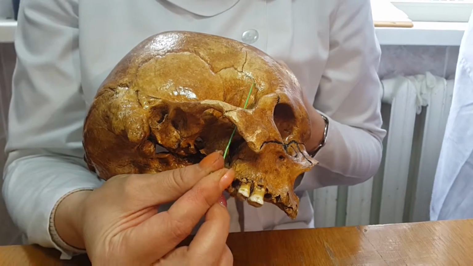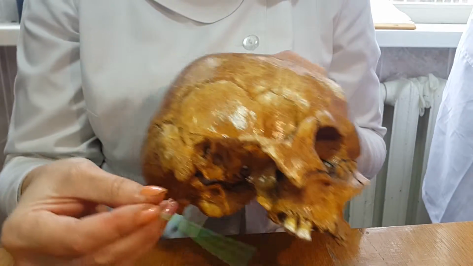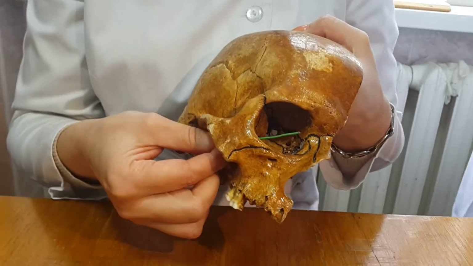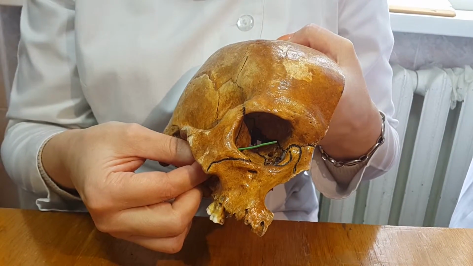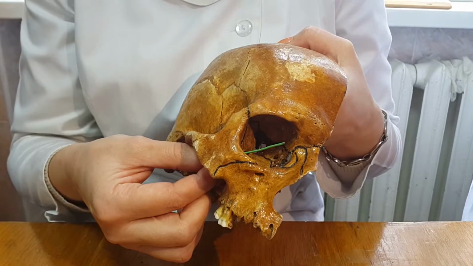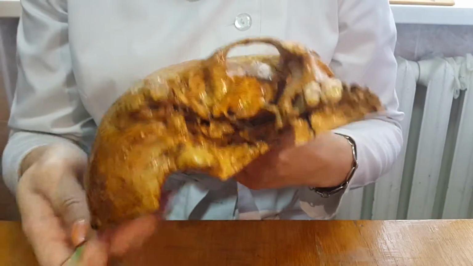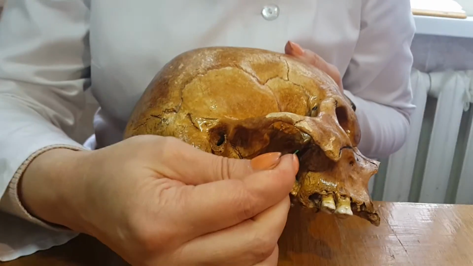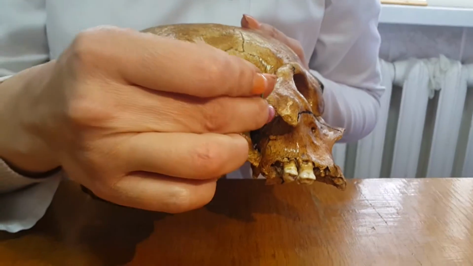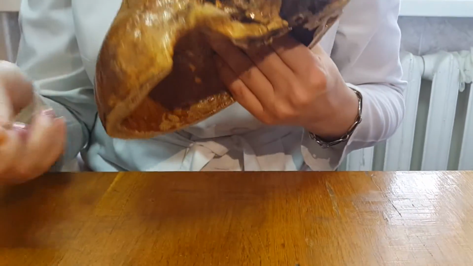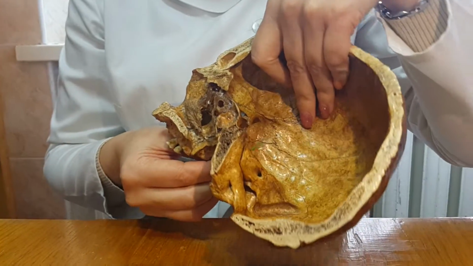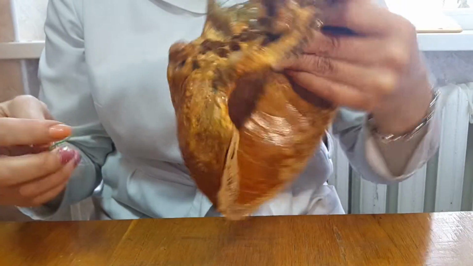Communications of the infratemporal fossa. Via this big gap, it communicates with the temporal fossa. Via the lateral portion of the inferior orbital fissure, it communicates with the orbit. Via the pterygomaxillary fissure, it communicates with the pterygopalatine fossa. And via the foramen ovale, it communicates with the middle cranial fossa, fossa cranii media.